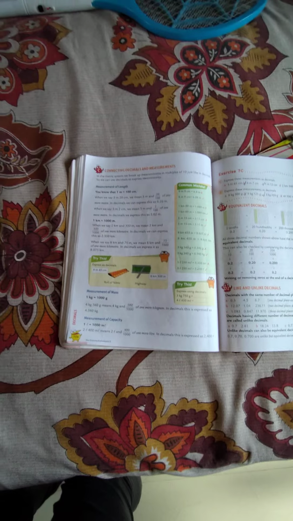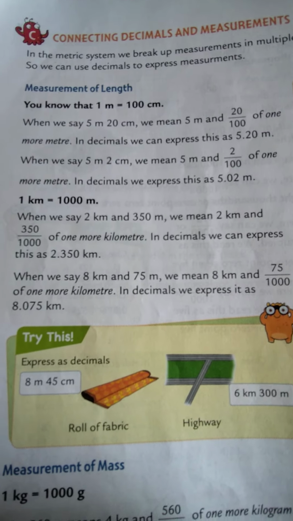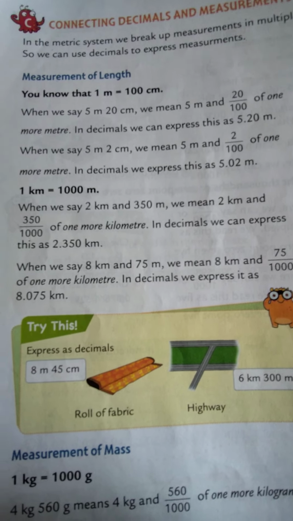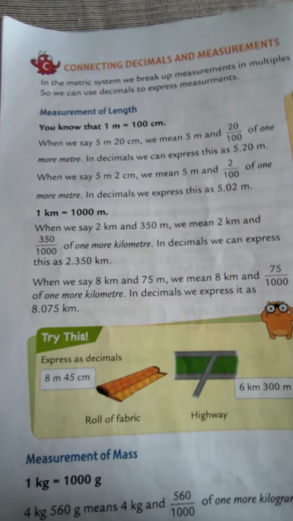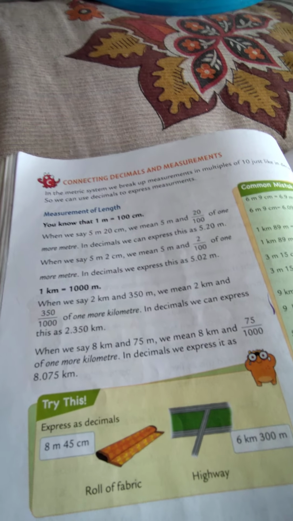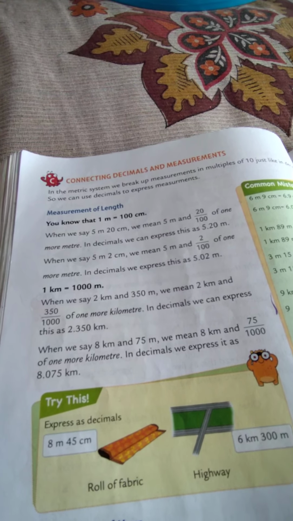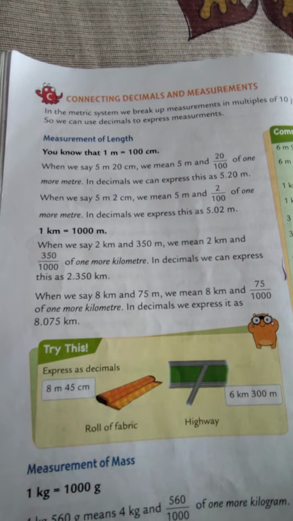Still, let's read this one time, nice and clear. Measurement of length. You know that 1 meter equals to 100 centimeter. When we say 5 meter 20 centimeter, we mean 5 meter and 20 upon 100 of 1 more meter. In decimal, we can express this as 5.20 meter. Why? We just learned that. See in the board.